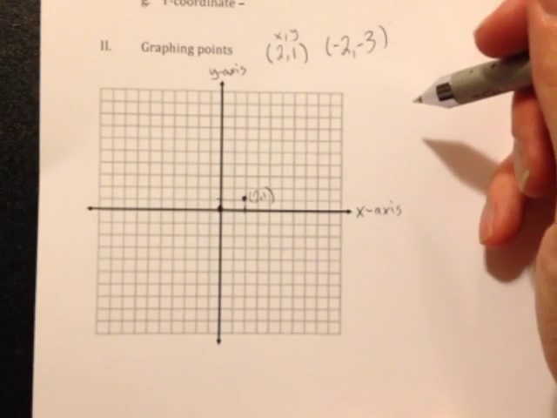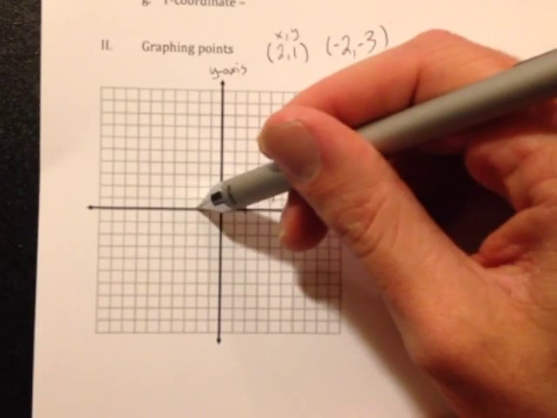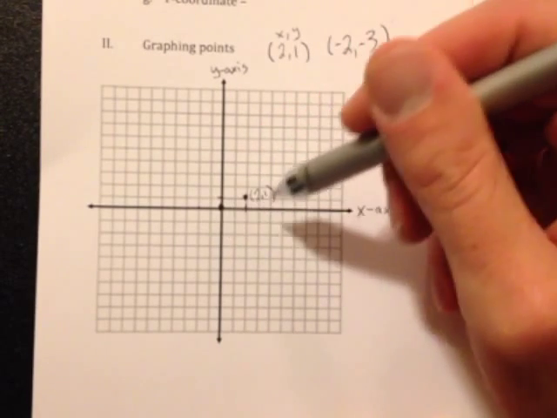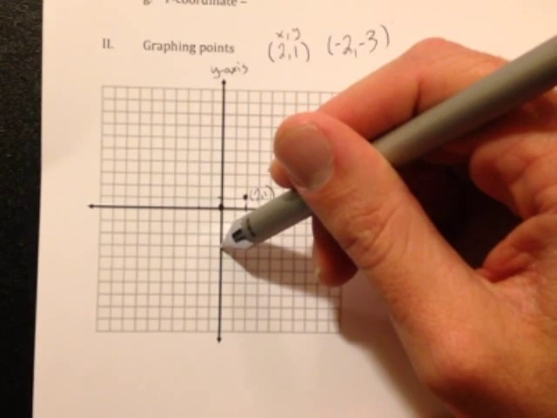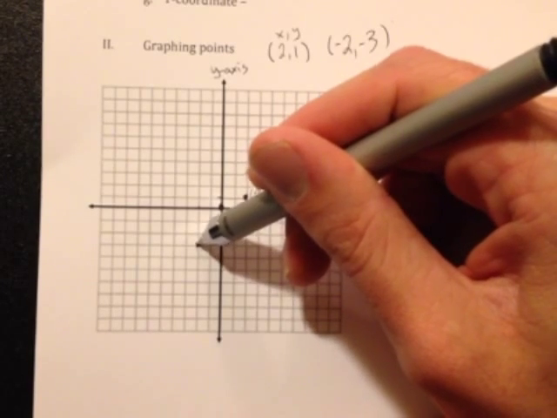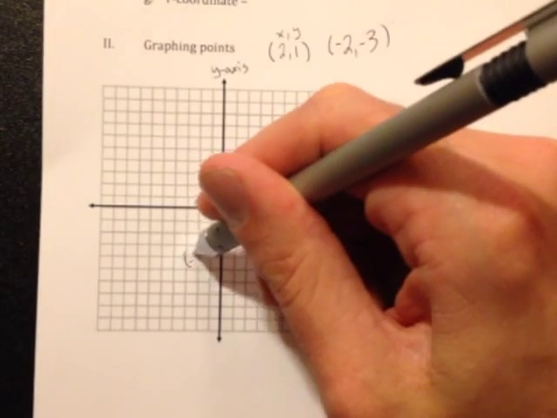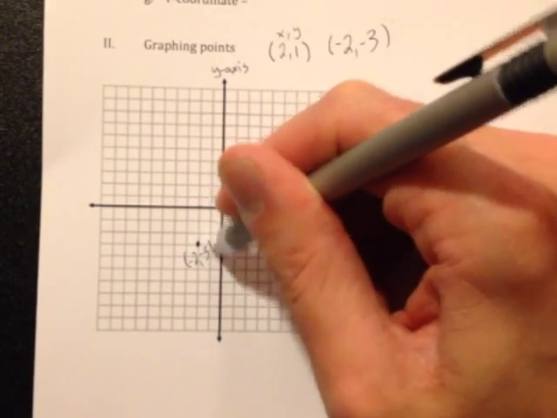The point -2, -3, I'd go -2 on my x-axis, that's right here. I'd go -3 on my y-axis, that's right here. And those points meet right there. That's the point -2, -3. That's really all there is to it.